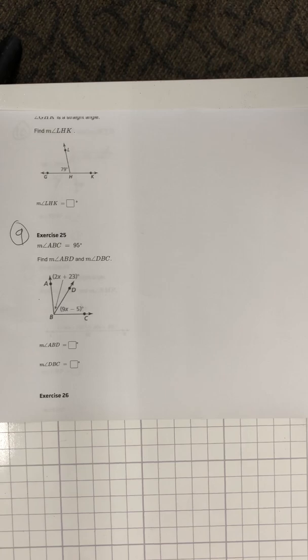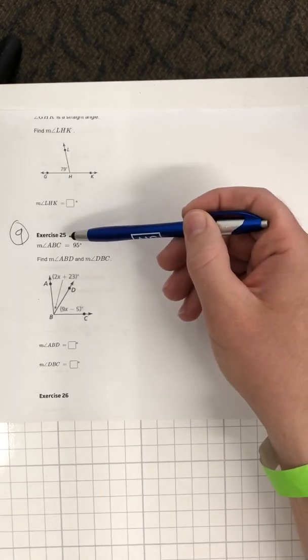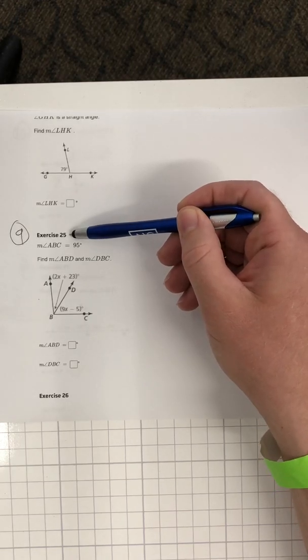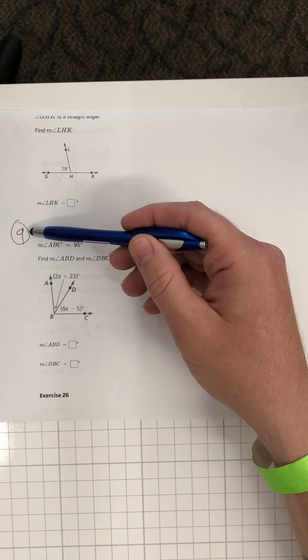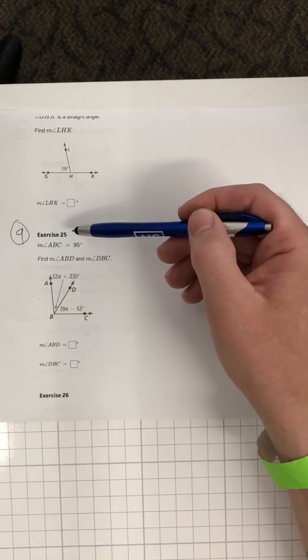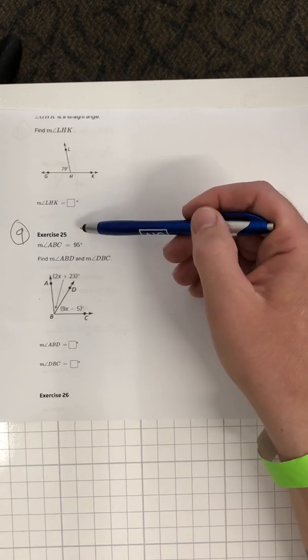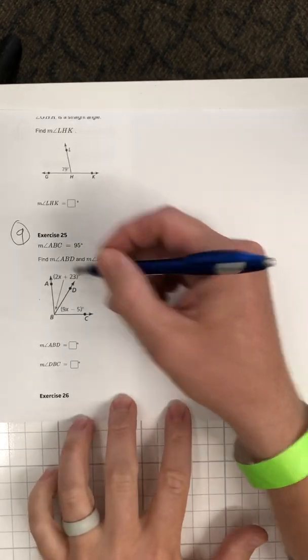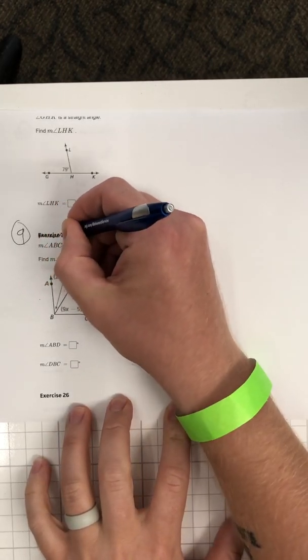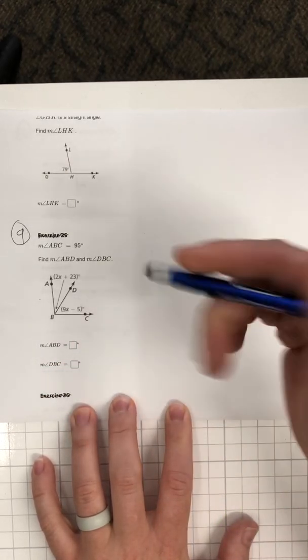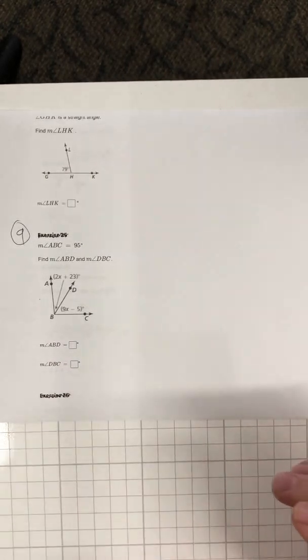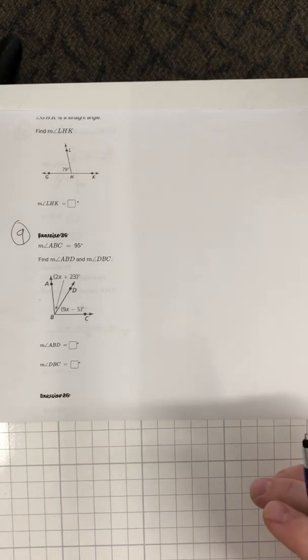Once again, it's not actually number 9 on the assignment, since I pick and choose a lot of questions from the question bank. Number 9 on the actual assessment you take on Clever.com is technically number 25 in the word bank. So really just disregard exercise 25, exercise 26 and everything. With the assignment that you have, this is number 9, and the same thing with 10, 11, and 12.